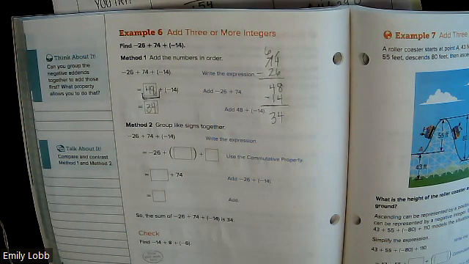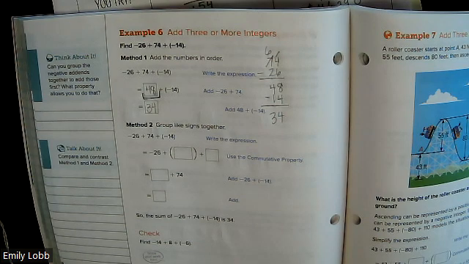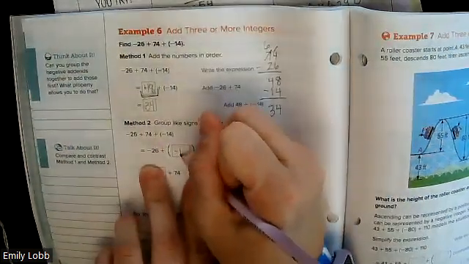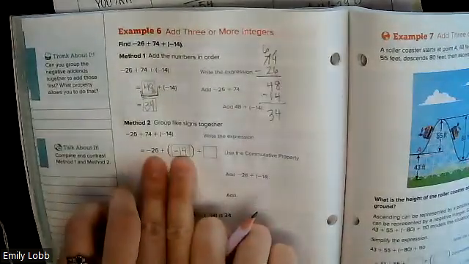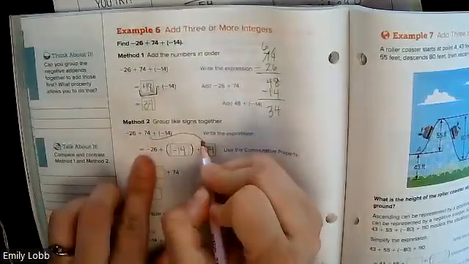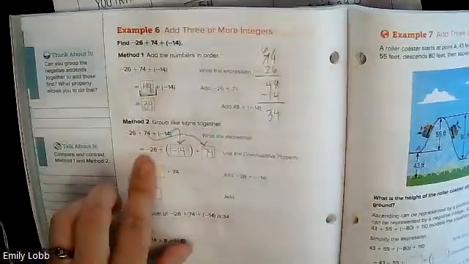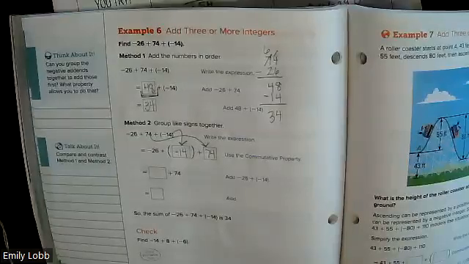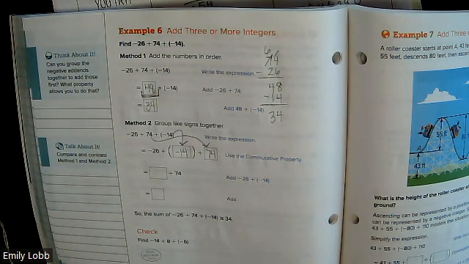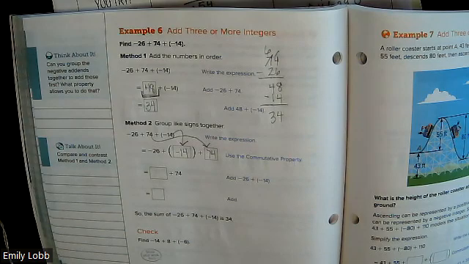All right. The other way you can do it, because we have the commutative property of addition, you can move things around. You could combine your negative things together. Here they're putting both of your negative numbers together, and then they're bringing down this 74. So they're just moving things. When we move, we commute. When we have to work somewhere else, we have a commute to work. That's where we get the commutative property from. Commute means we're going somewhere.